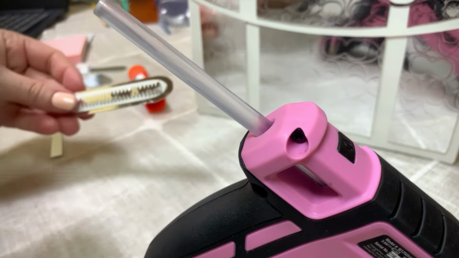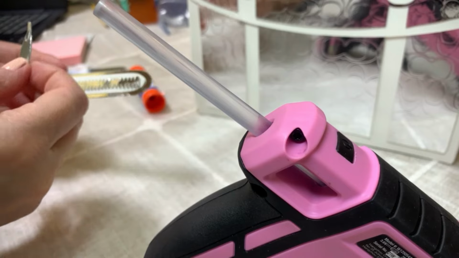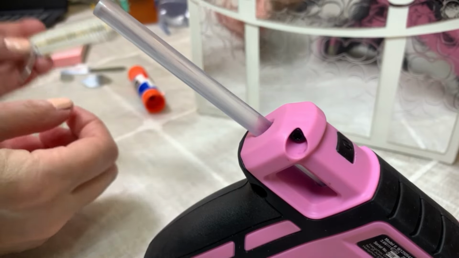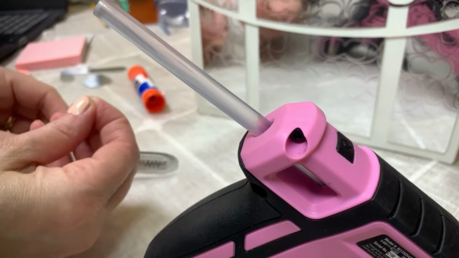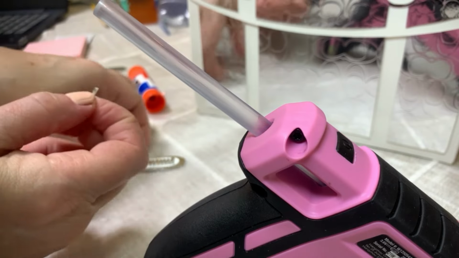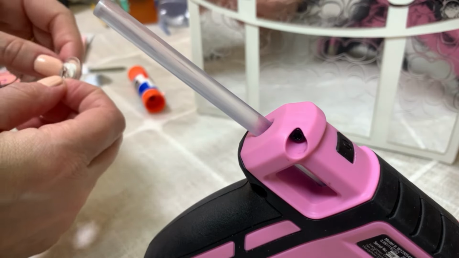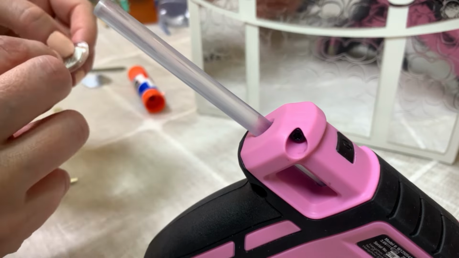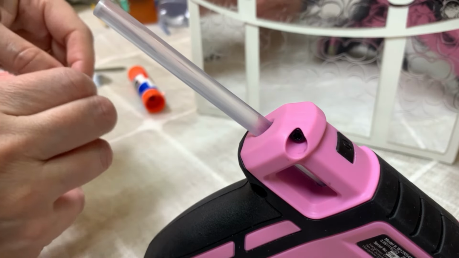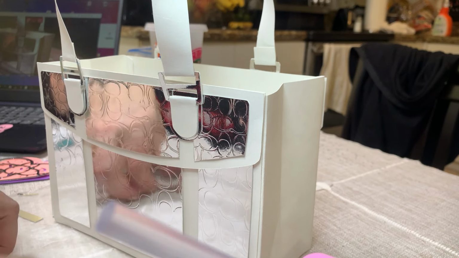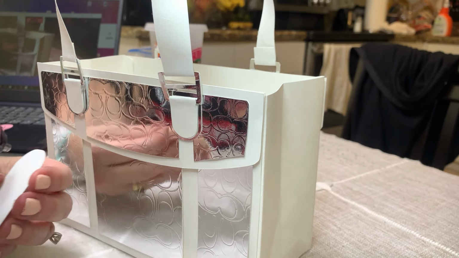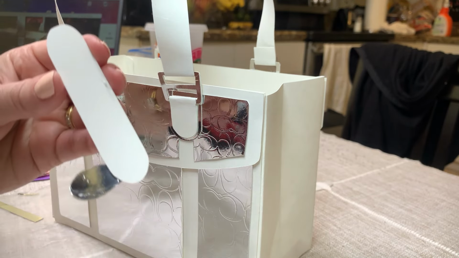Then next, okay, so next I'm going to glue this here, and then there's a little tiny piece that you glue at the end, so you know, like on a zipper, like where the end is, where it stops. Okay, so let's go ahead and put some glue. I'm putting glue on this.